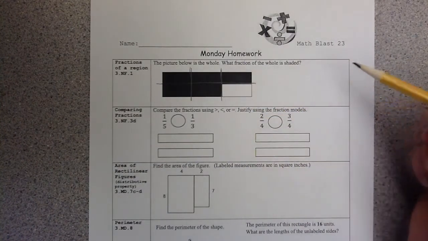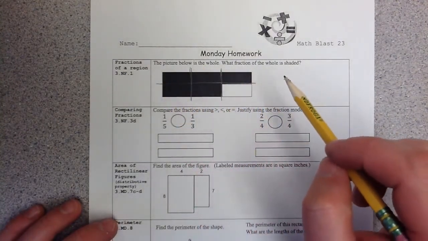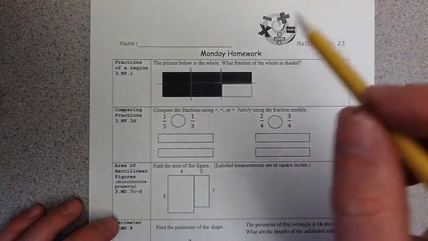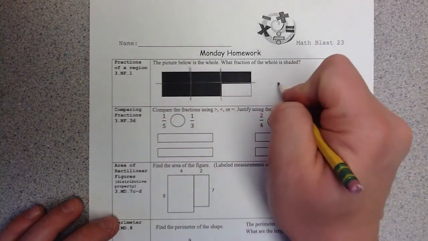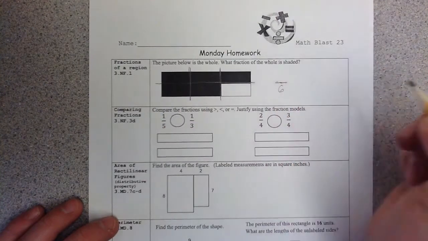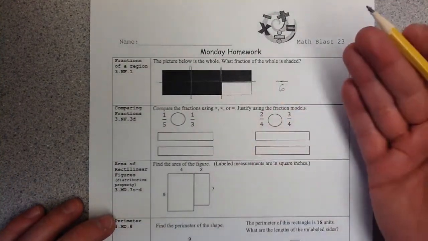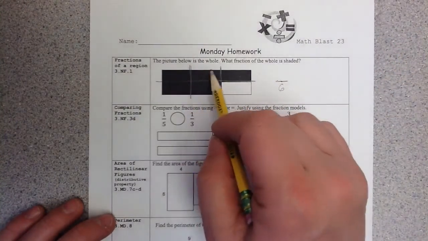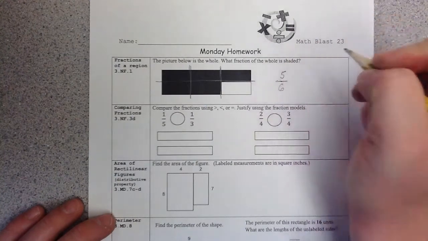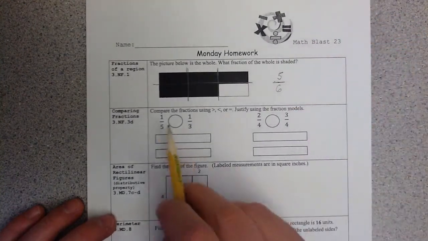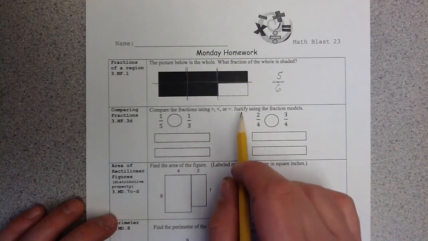So when I'm writing a fraction, what I look for is I have a whole, and I need to see how many equal size pieces it's divided into. So 1, 2, 3, 4, 5, 6. And that is my denominator. So it's divided into 6 equal pieces. And then how many am I counting or are shaded in? So 1, 2, 3, 4, 5. So what fraction is shaded? 5/6.